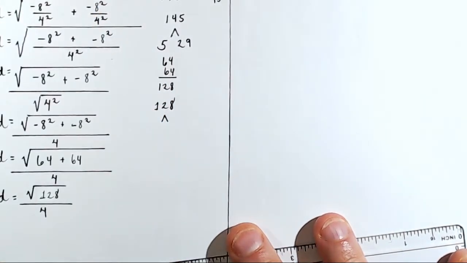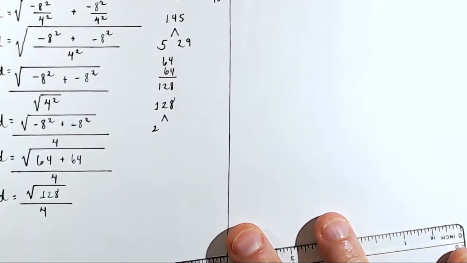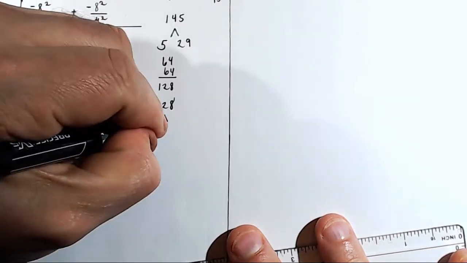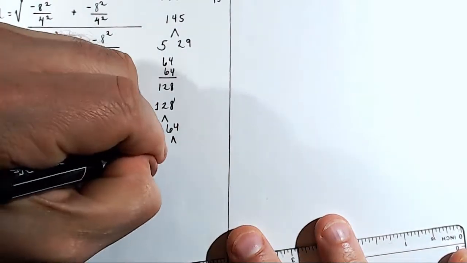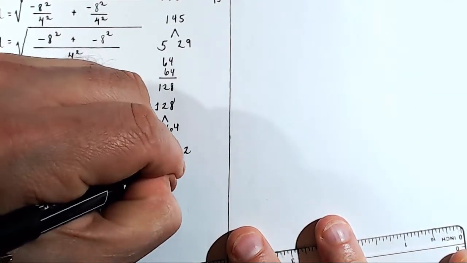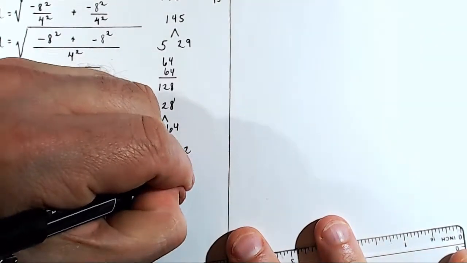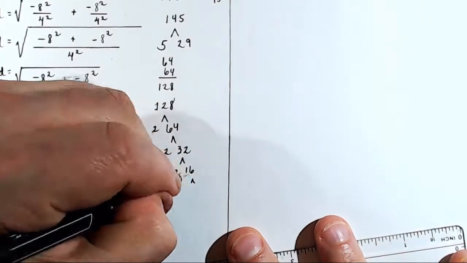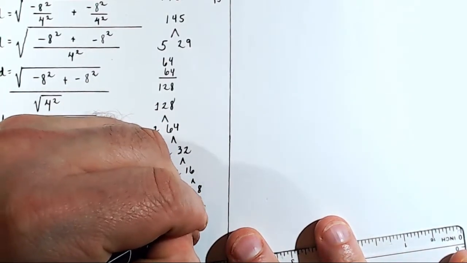Right, so we break it down. And I know this is divisible by 2. And that would be 64. 64 is divisible by 2, and that would be 32. 32 is divisible by 2, and that would be 16. 16 is divisible by 2, and that would be 8. 8 is divisible by 2, and that would be 4.